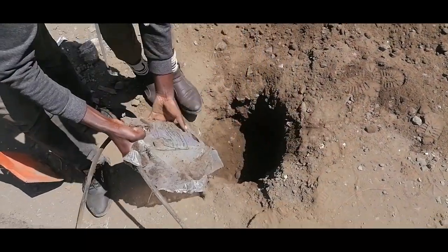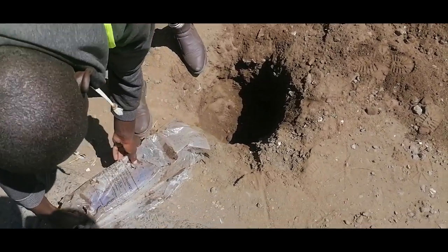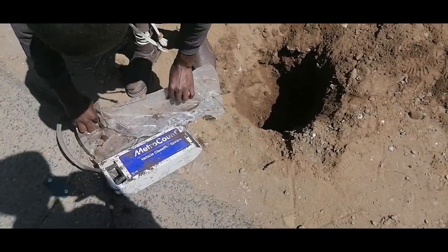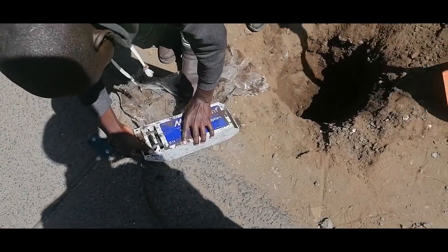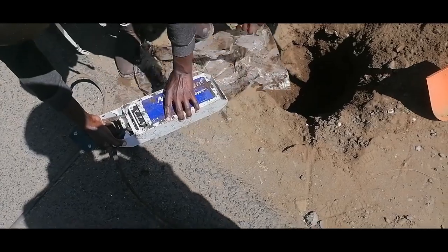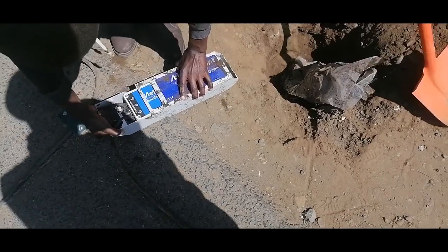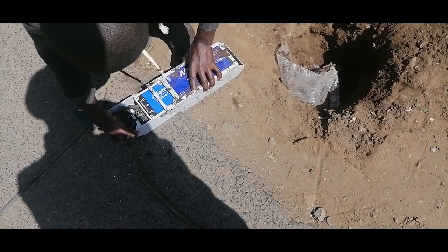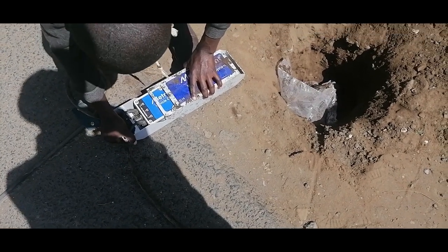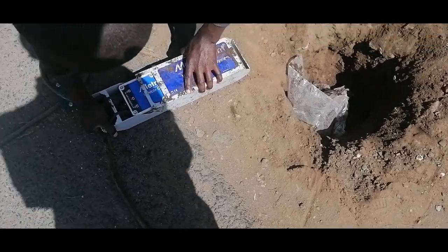There it is. Wow, it is still intact. Open it. There it is. Remove the whole case.